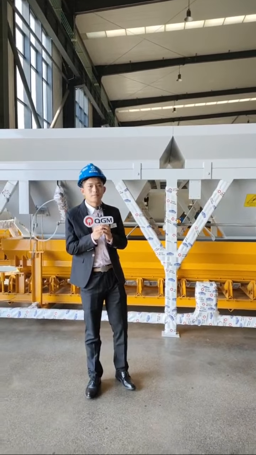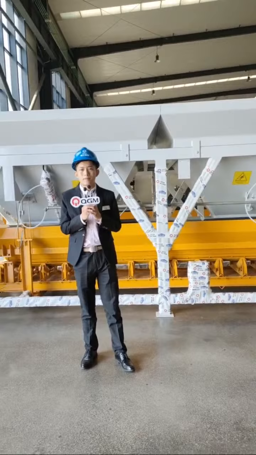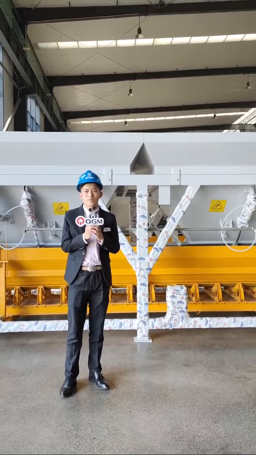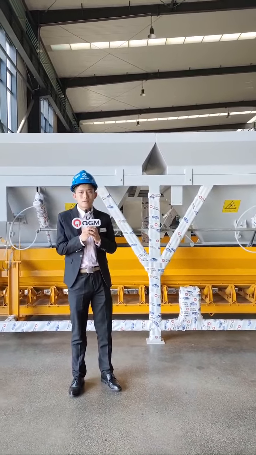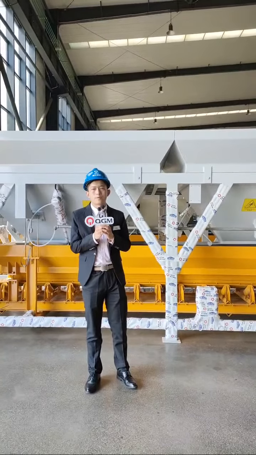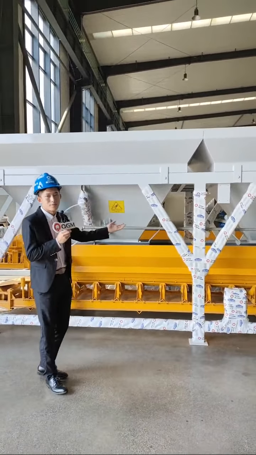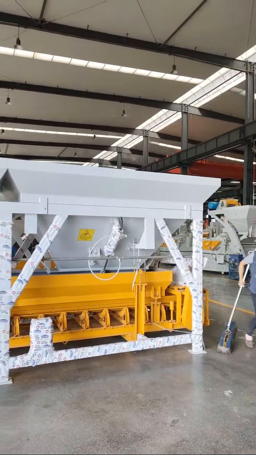At first, what is a batcher? What's the relationship between the batcher and the block making machine? The batcher is an important part of the block making production line, and the batcher is like this machine.